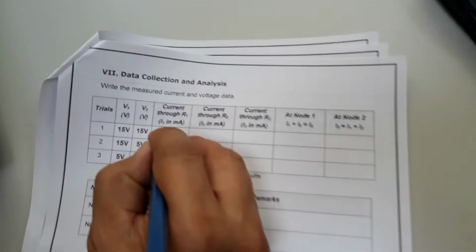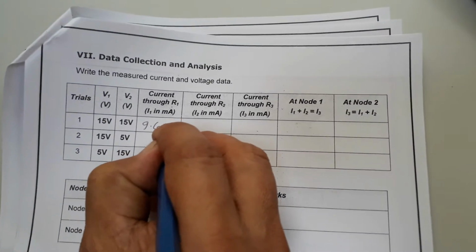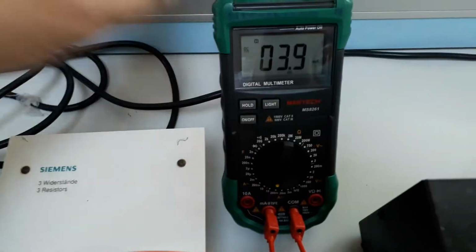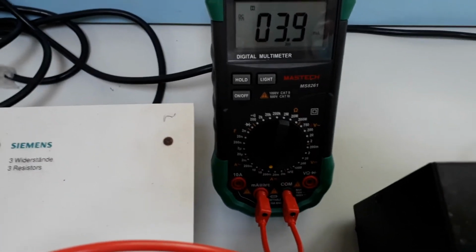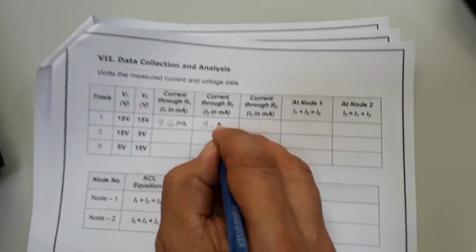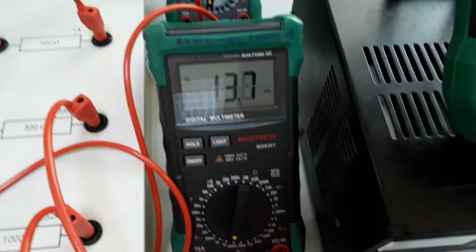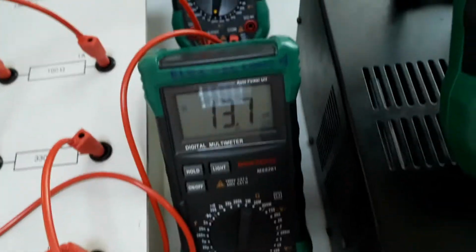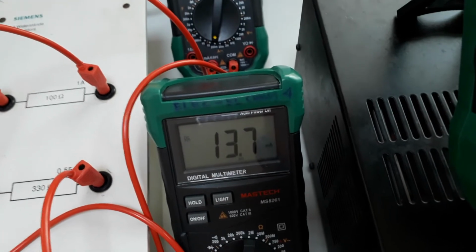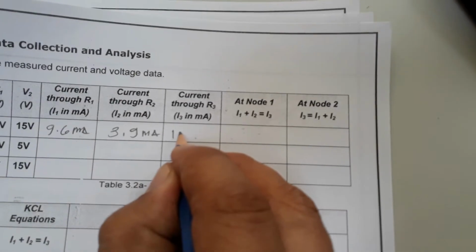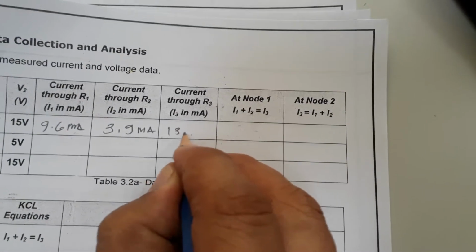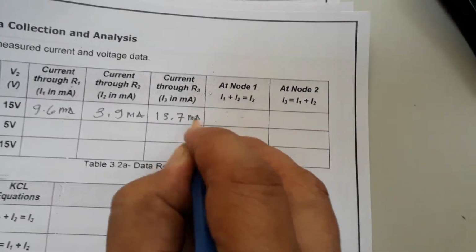So it is I1, 9.6 milliampere. And then I2, it is 3.9 milliampere. And then the current of I3 is 13.7 milliampere.